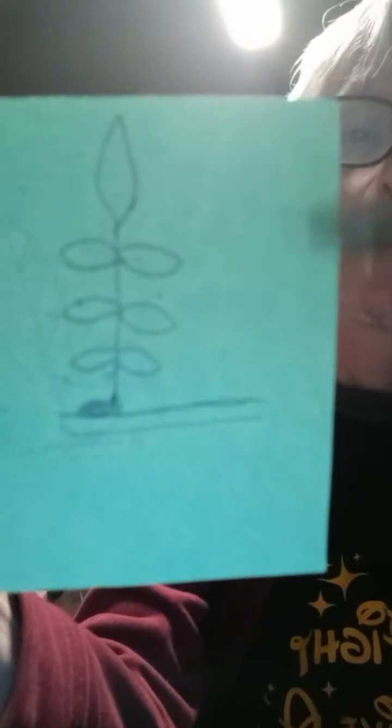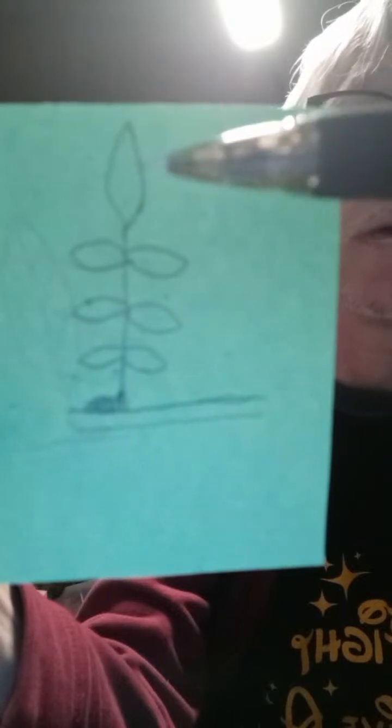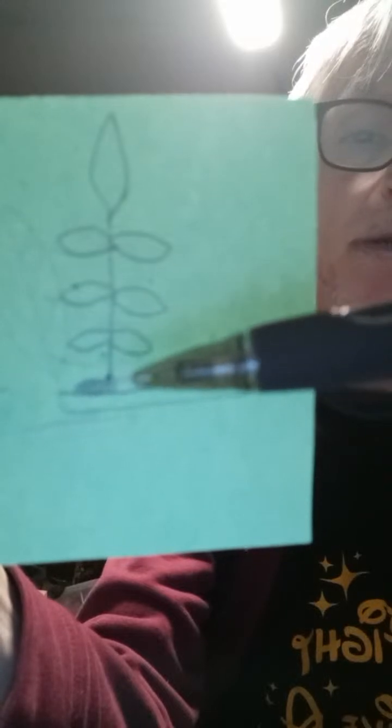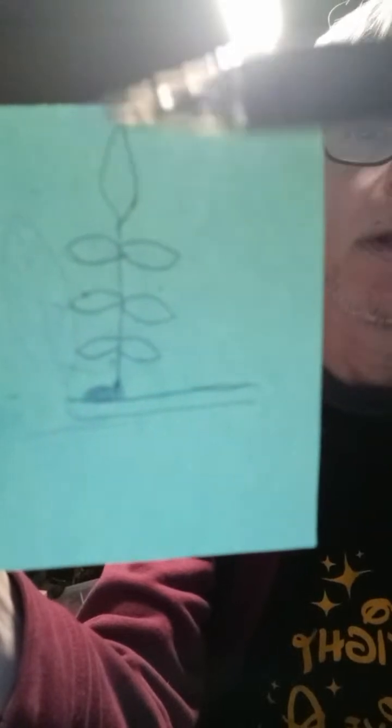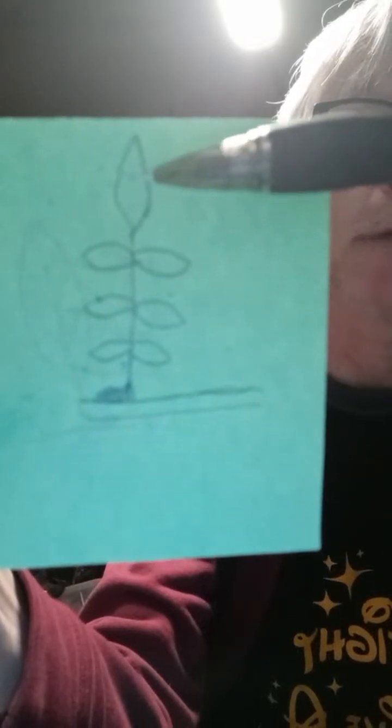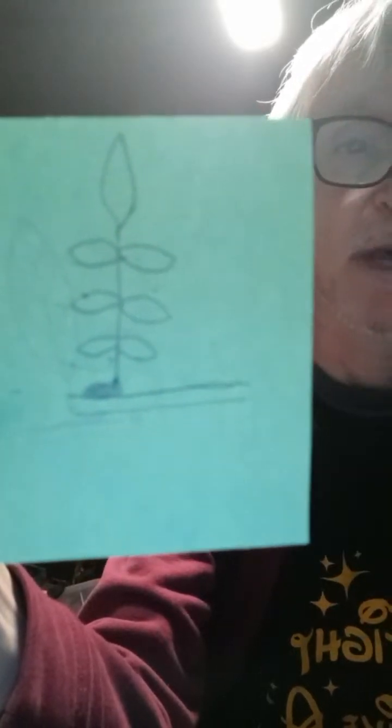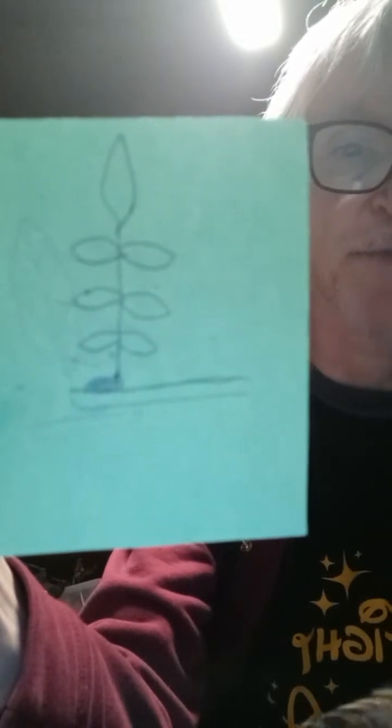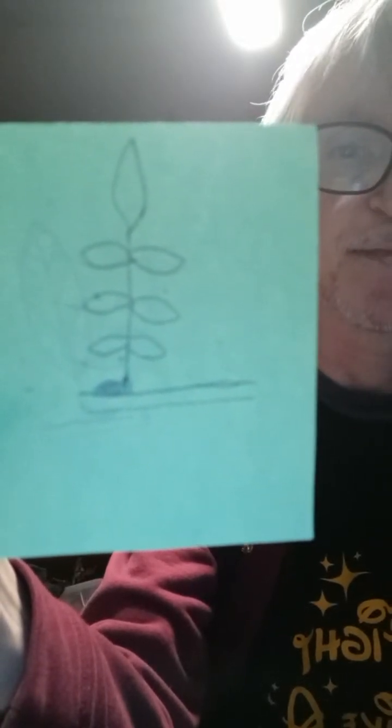So, again, compound leaf. This is the lateral bud, the petiole. And instead of having one leaf, a compound leaf is going to have leaflets. The number of leaflets varies from tree to tree.